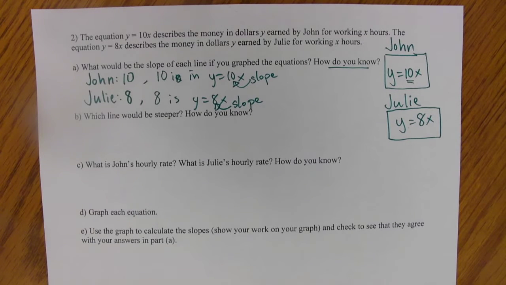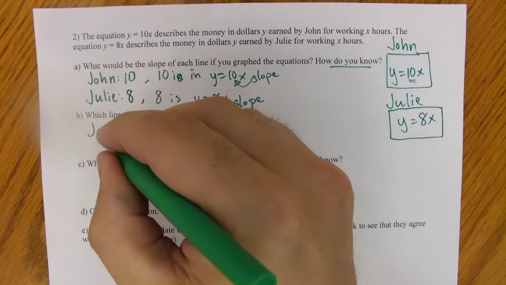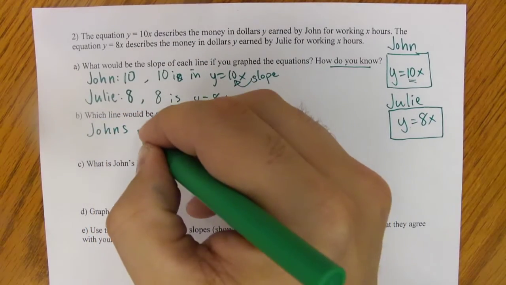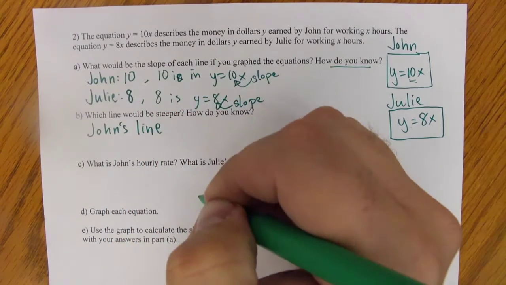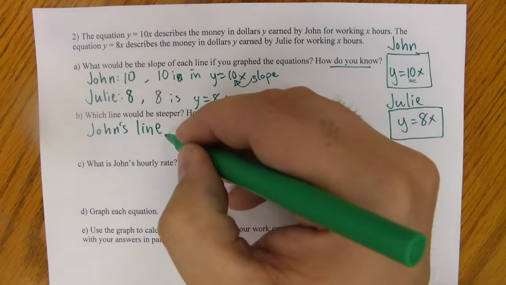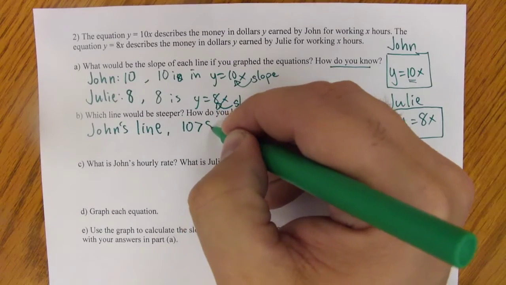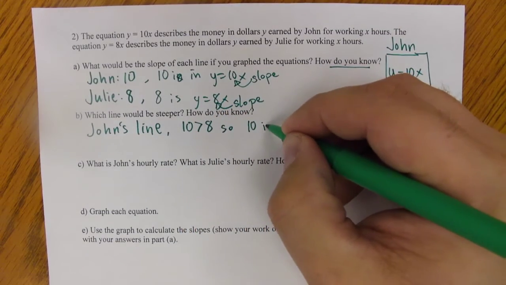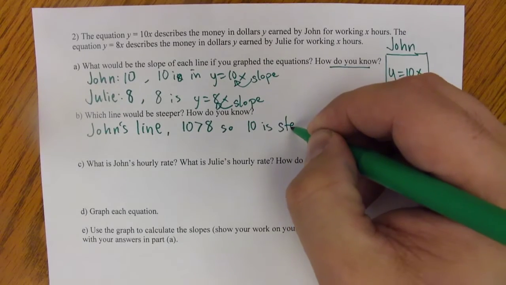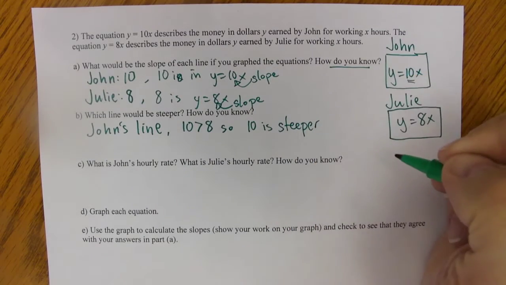All right, again, we do not have a picture, but which line is steeper? John's line or Julie's line? John's line. And how do you know John's line is steeper? If you have the line, then 10 would be a little bit bigger than 8, so it would be steeper. Okay, so you're saying 10 is bigger than 8, so 10 is steeper as a slope. Is that pretty much what you're saying?